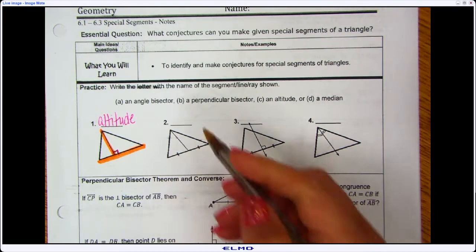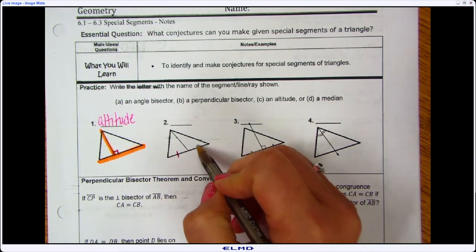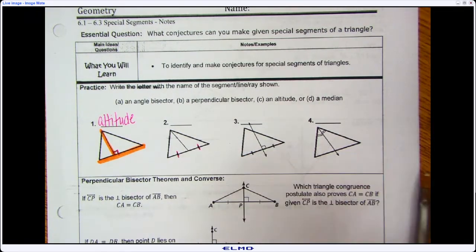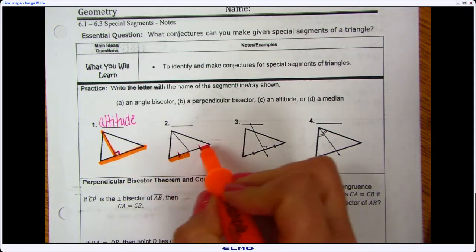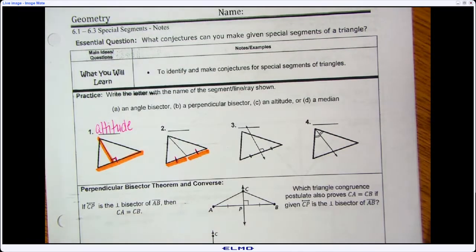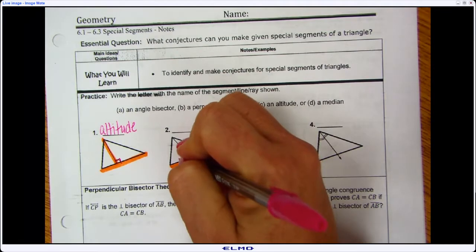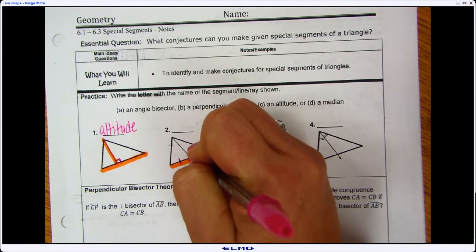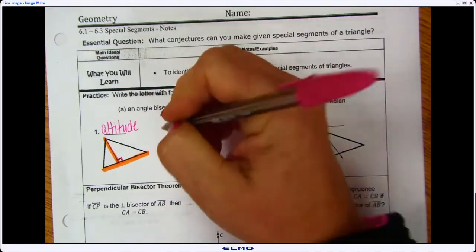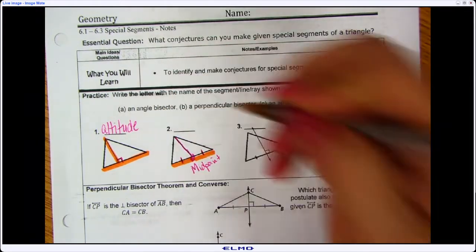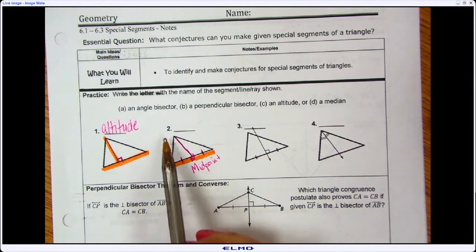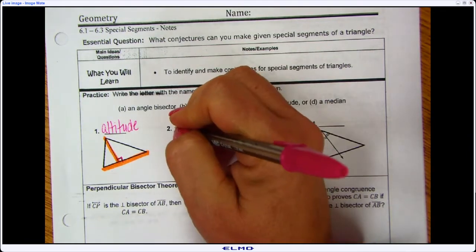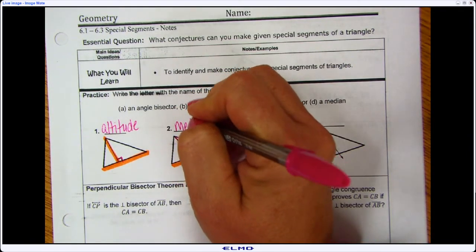In this picture here, I see that this piece is equal to this piece here. So this part is equal to this part. Therefore, this is a midpoint. Okay, so this is a midpoint. So since this is a midpoint, the vertex is connected to the midpoint. All right, so when the vertex is connected to the midpoint, this is your median.